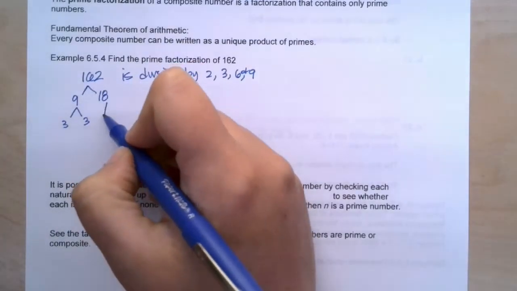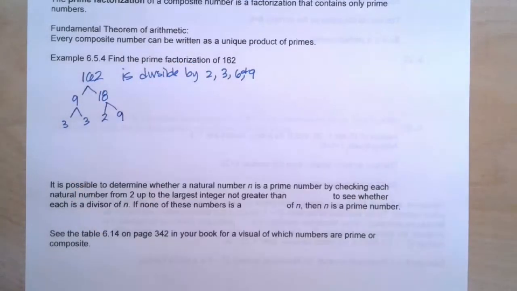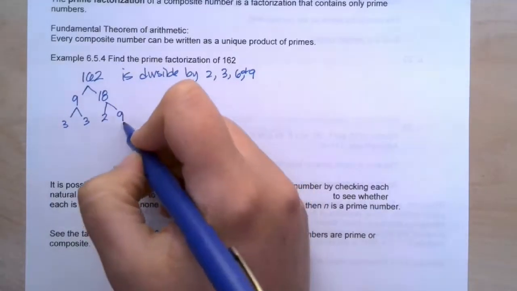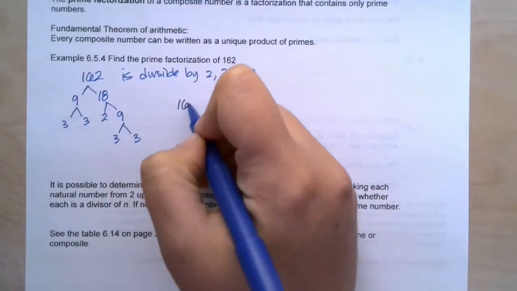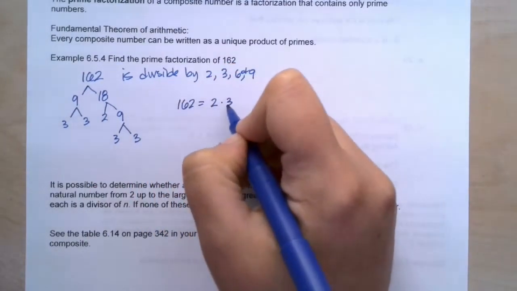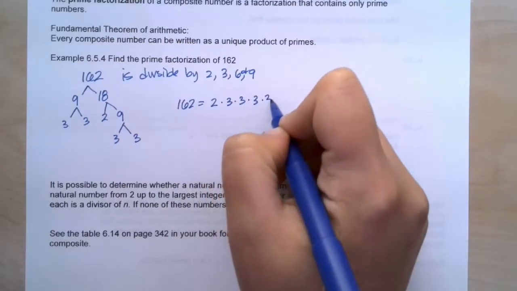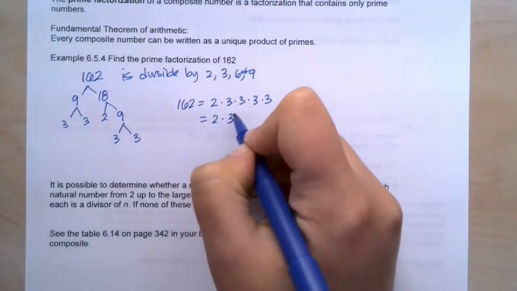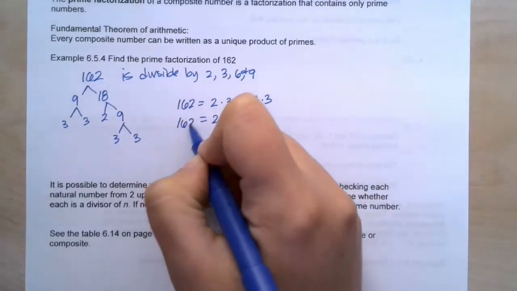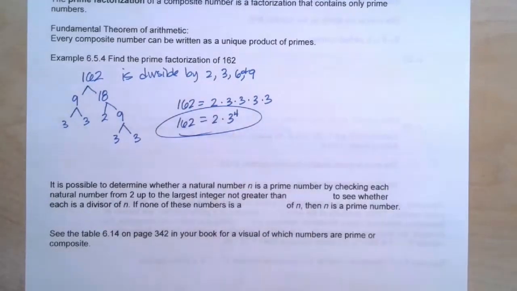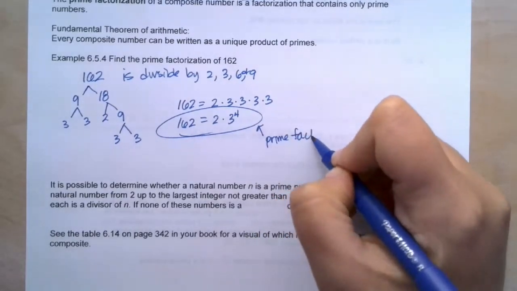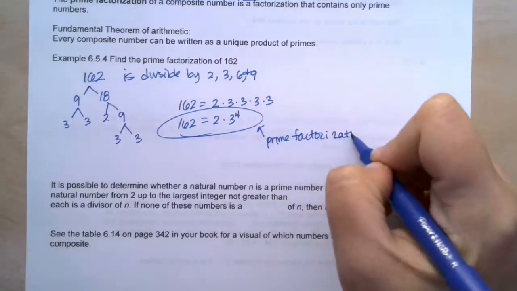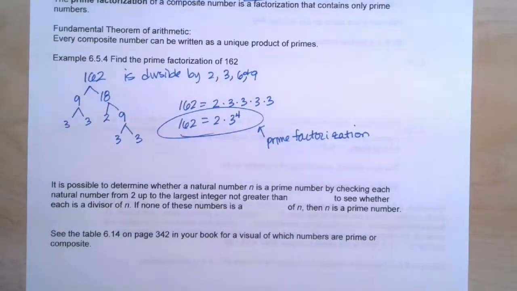18 is even, so we can pull out a 2 and we get 9 left over. 9 is again composite with 3 times 3, so we can do 3 and 3. So then that means that 162 is 2 times 3 times 3 times 3 times 3, or 2 times 3 to the 4th. And this would be our prime factorization. Usually you use exponents in a prime factorization.